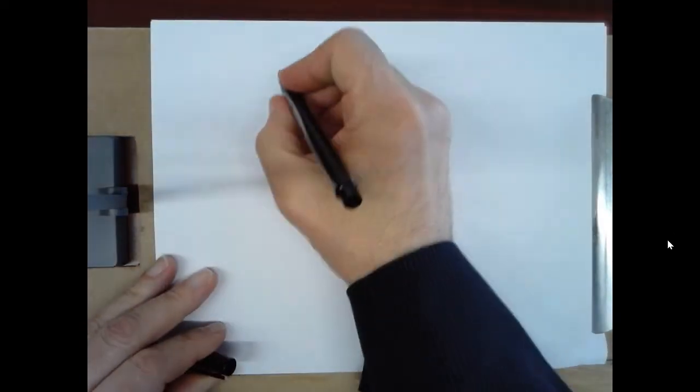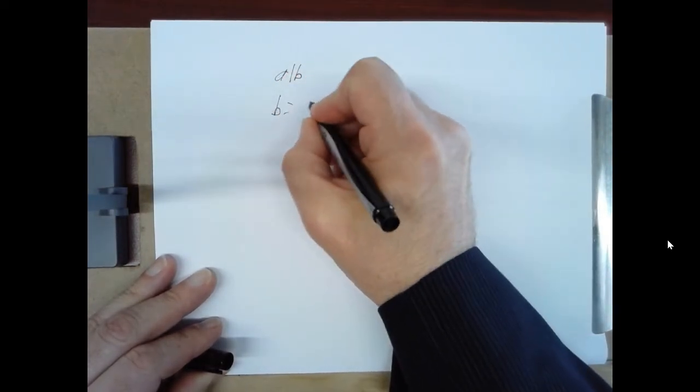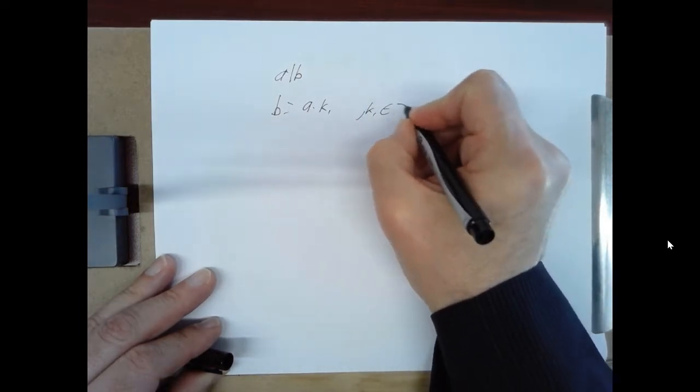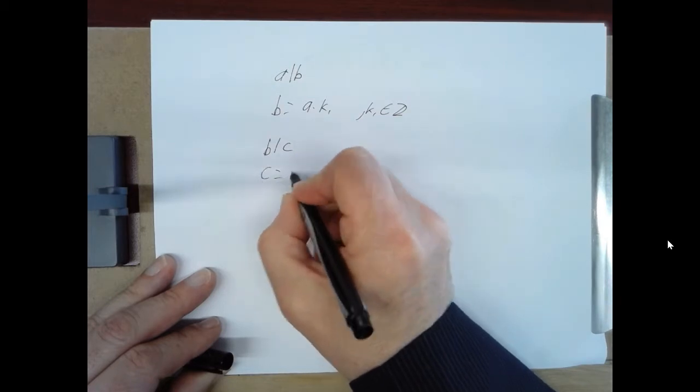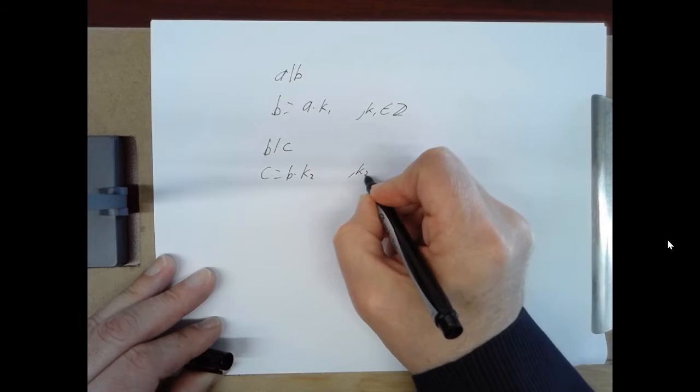All right, cool. Yeah, so everybody got to this. A divides B, which means B equals A times some integer. B divides C, which means C is equal to B times some probably different integer.